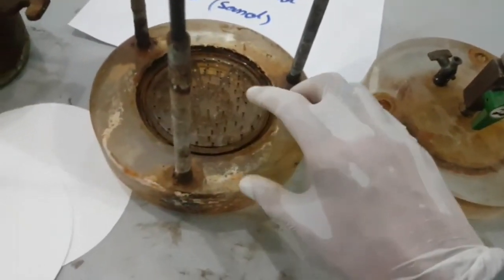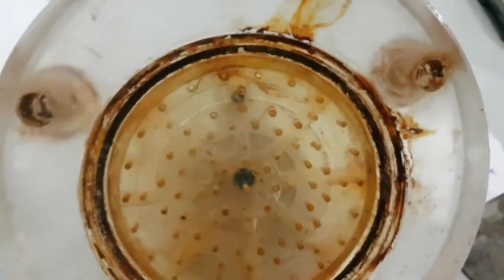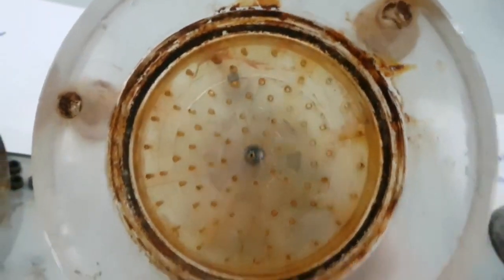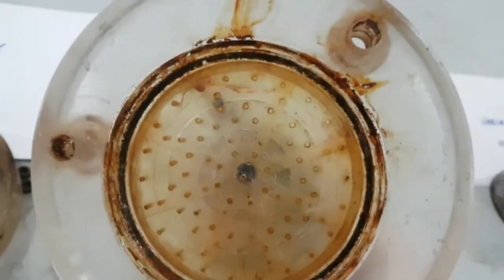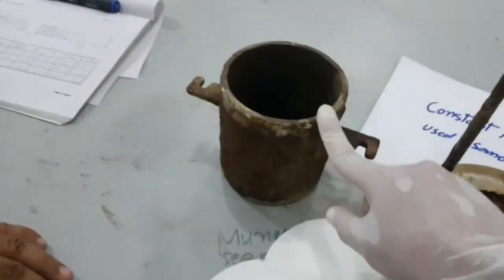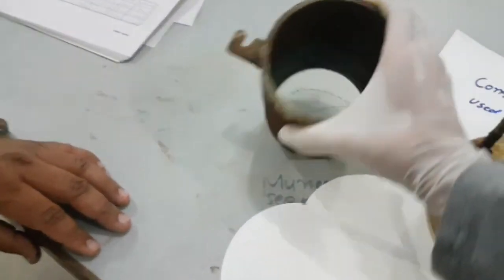Here we have these porous discs which are fixed inside the base plate and the extension counter. As you can see, the discs have perforations in them which allow water to pass through them. Then we have the mold in which we place our soil sample at the required density.